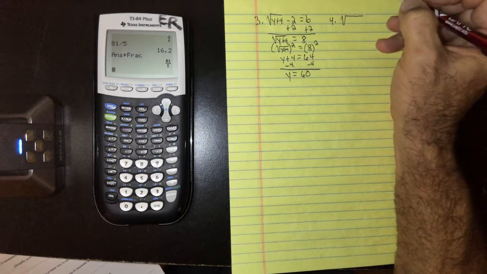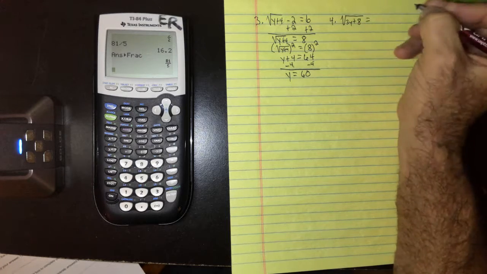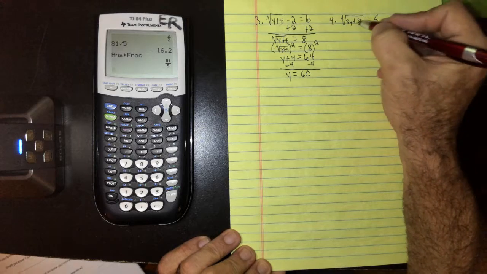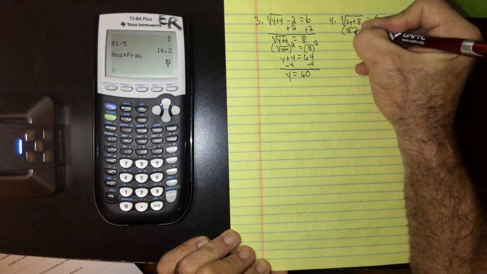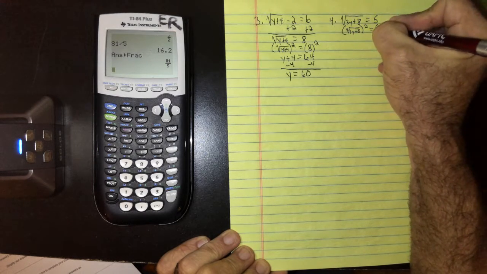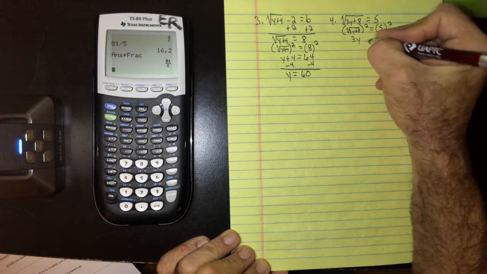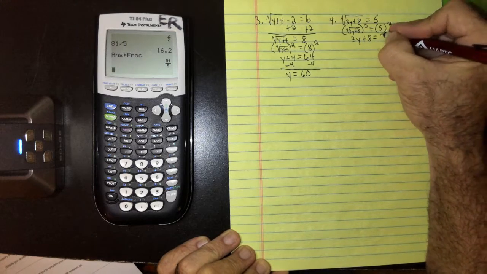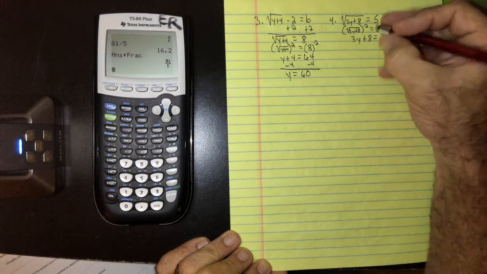Alright, this is the square root of 3y plus 8 equals 5. So this one, the radical is by itself, so I'm going to start out by squaring both sides, because that's the number in that radical, which is going to cancel the radical, giving me my 3y plus 8. That's going to equal 5 squared, which is 25.